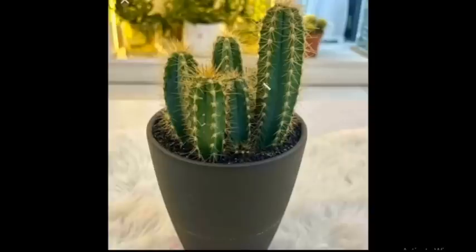We can see the plant here having some spines on it, having some spikes on it. Those are supposed to be the leaves, but because the plant is not supposed to lose water to the surrounding, that is why it has the spines on it, preventing water loss. So that is the essence of the spines on the cactus.